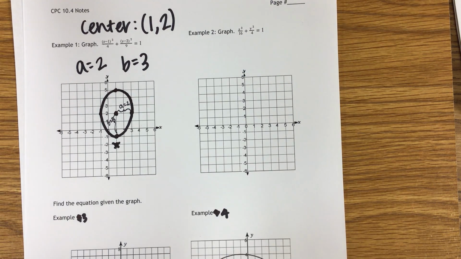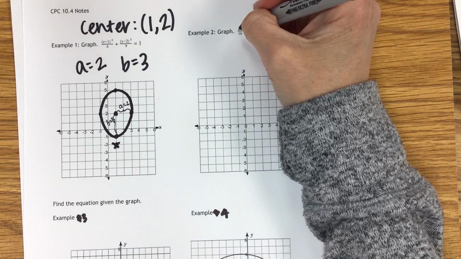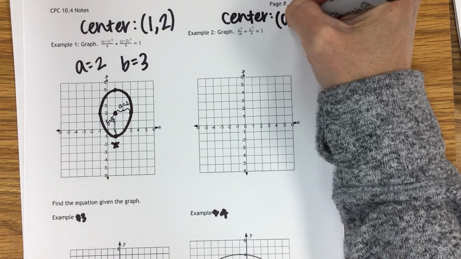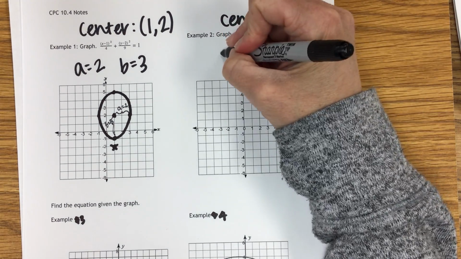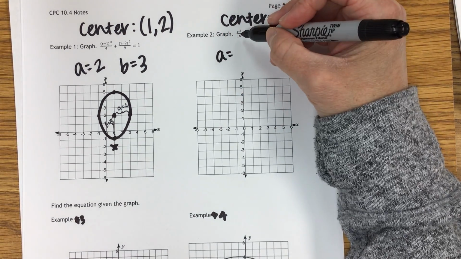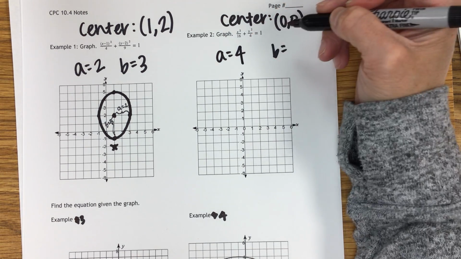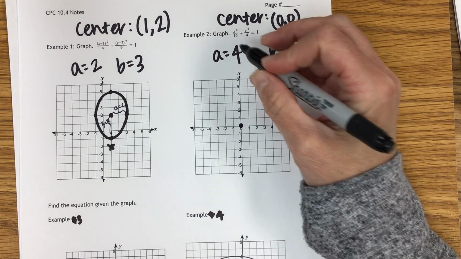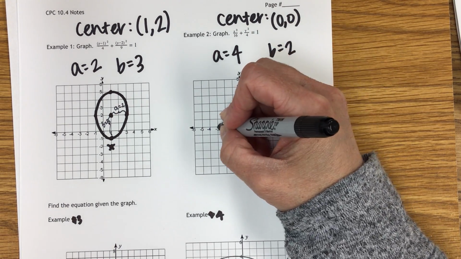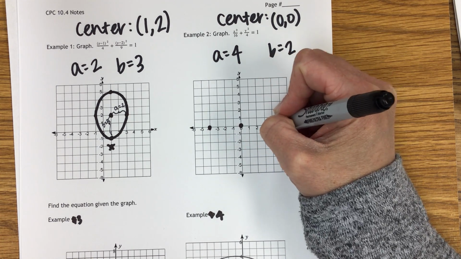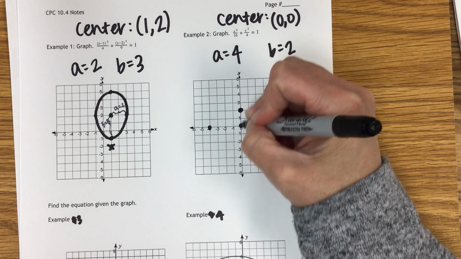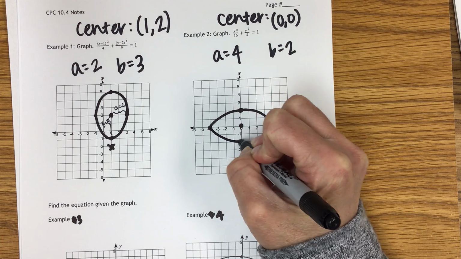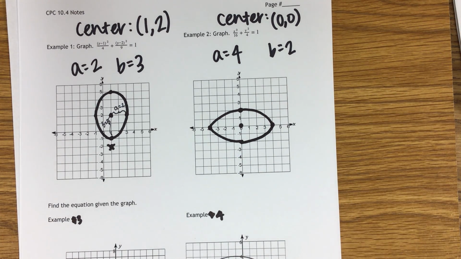We'll try example 2. There are no parentheses, so that means the center for number 2 is at 0, 0. Then you need your A value and your B value. A is the square root of 16, so A is 4, and B is the square root of 4, which is 2. So I put my center in. A is my sideways distance, 1, 2, 3, 4, 1, 2, 3, 4. B is my vertical, 1, 2, 1, 2, and then connecting those makes your ellipse.